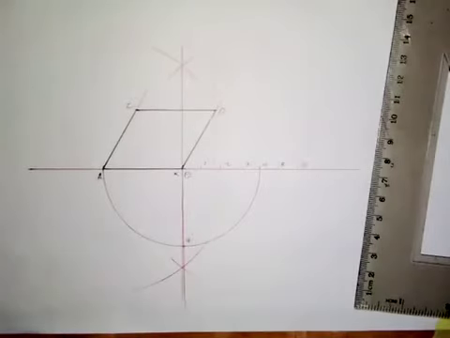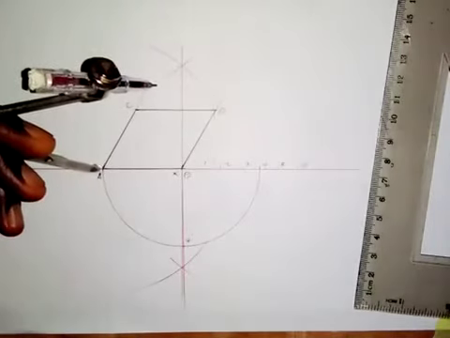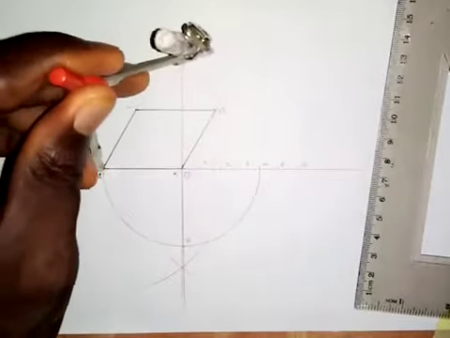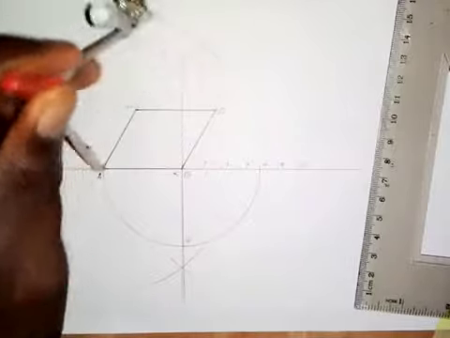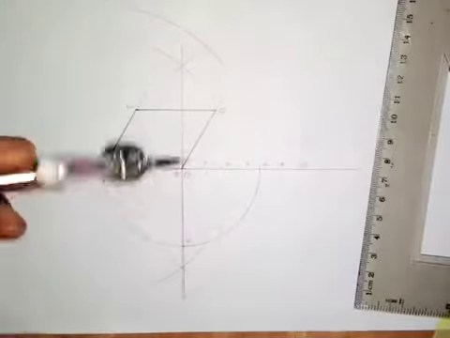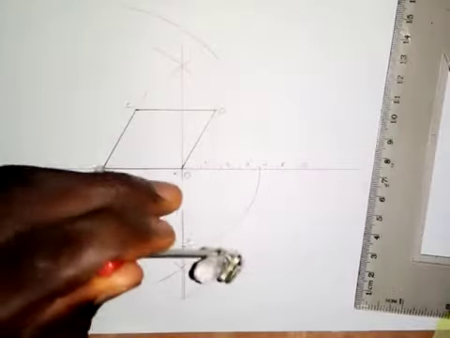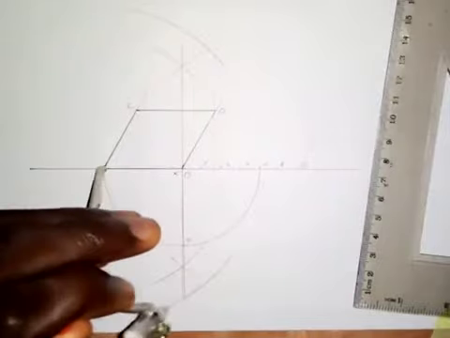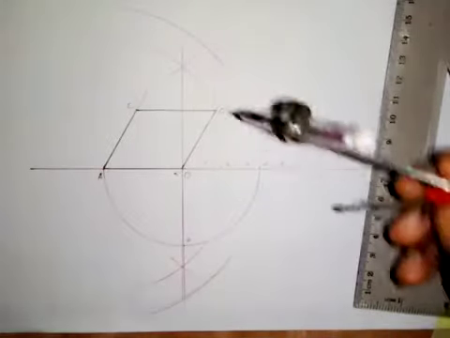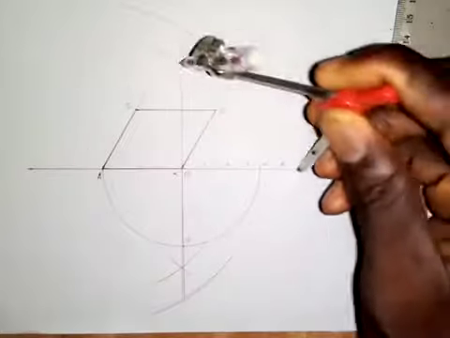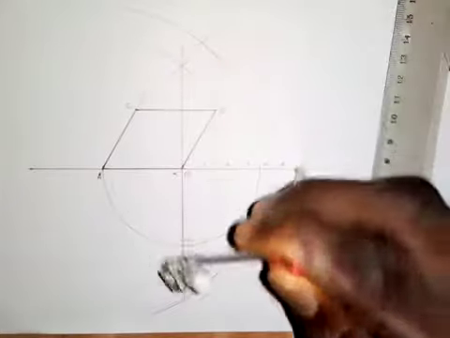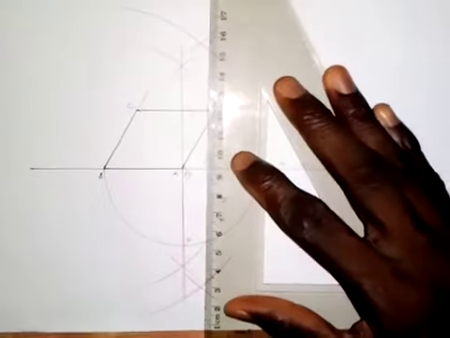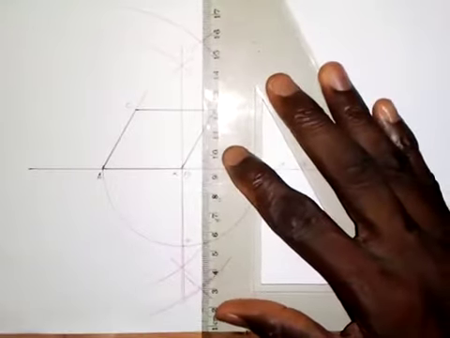So the next thing is I'm going to bisect distance A6. I'm going to extend my compass to any convenient radius, and I will draw an arc like this. Then here I will draw an arc down here. Then I will place the same radius at 6, draw an arc up here, and draw an arc down here like this. So I'm going to join the points of intersection of the arcs together to locate the midpoint of A6. So this is it.